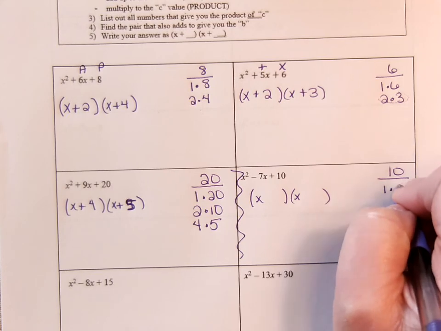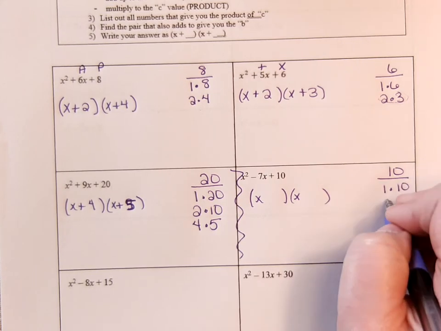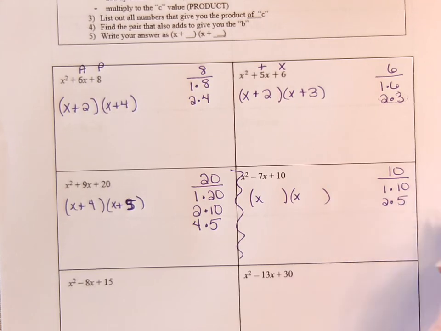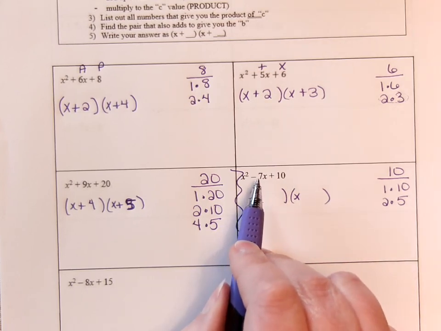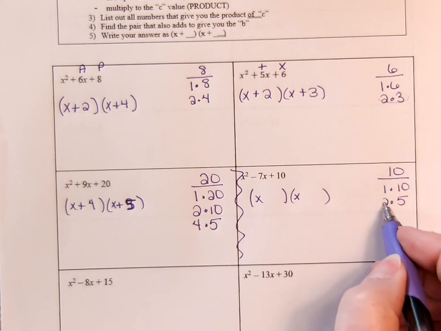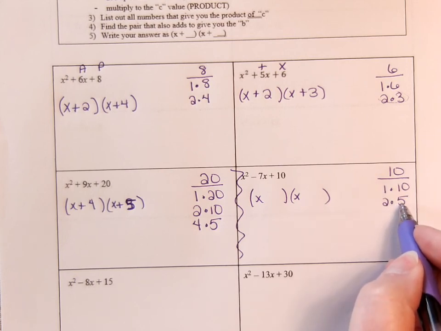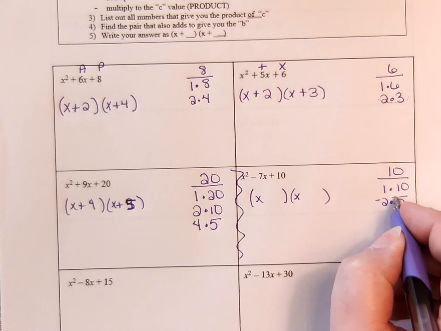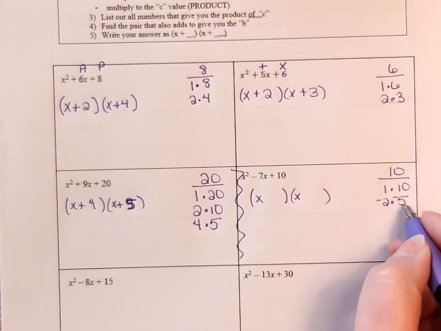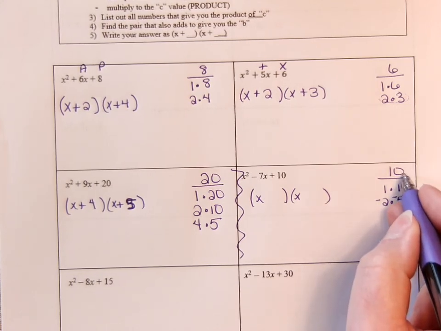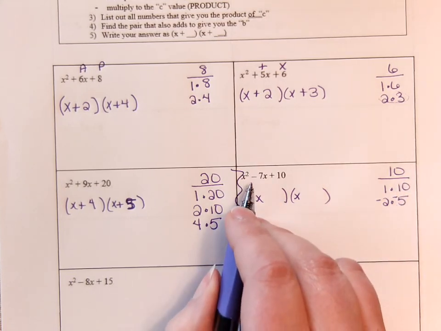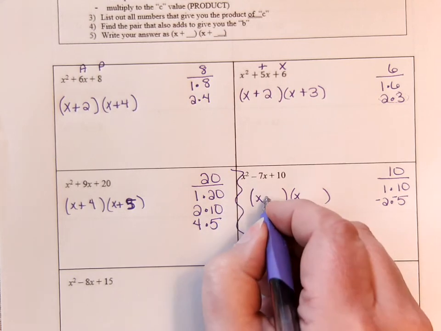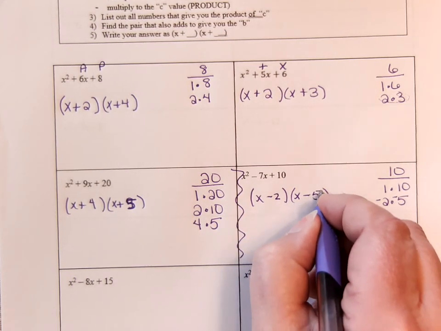So I'm going to list my numbers out. 1 times 10, if I add those, I get 11. 2 times 5, if I add those, it gives me 7. But I need a -7. So I know if I make a -2 and a -5, a -2 times a -5, a negative times a negative will give me a +10, but a negative plus a negative will give me that -7. So I'm going to have a -2 and a -5.